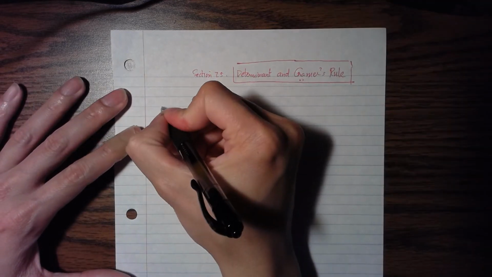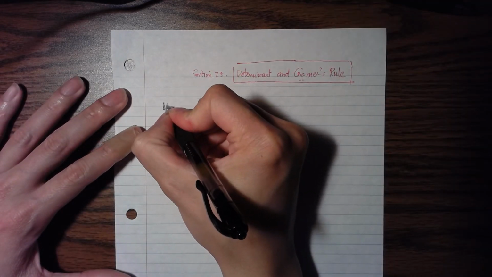Alright, so the determinant is a number assigned to each matrix, and we have a notation for the determinant. It looks like the absolute value bars. I'm not going to say absolute value, because it's not absolute value, but it looks like absolute value bars.